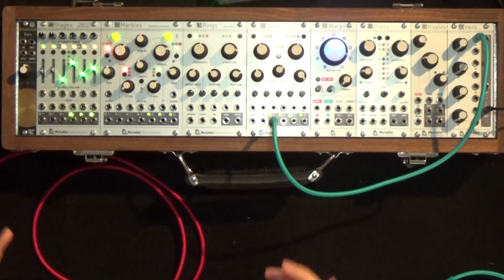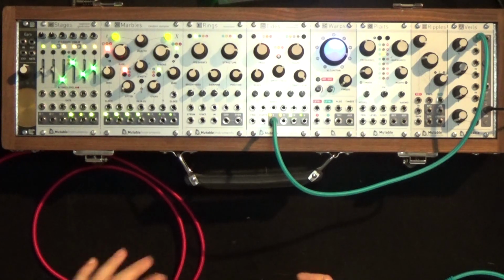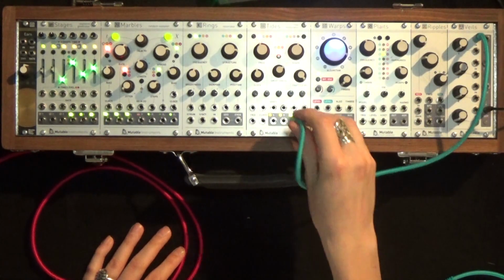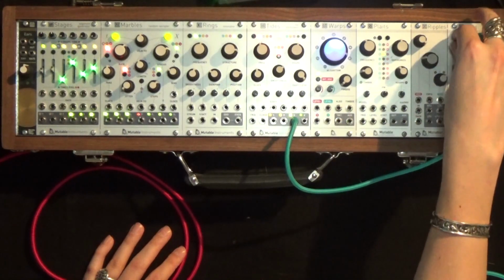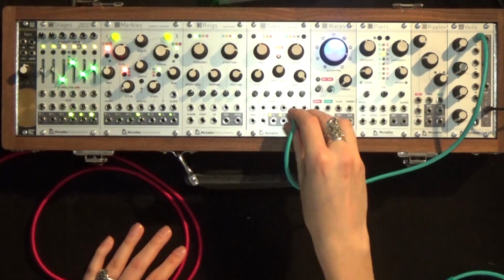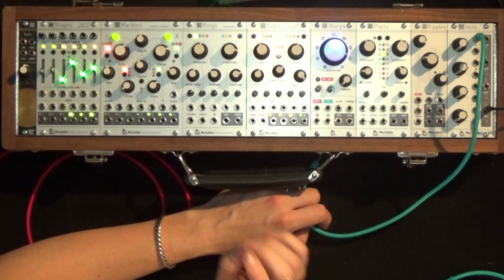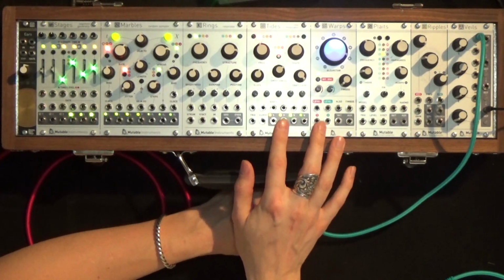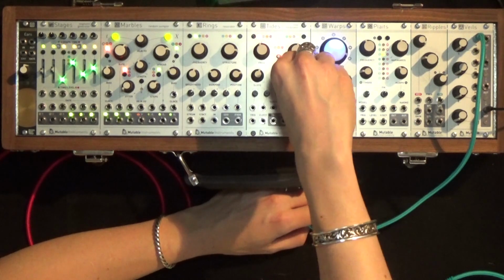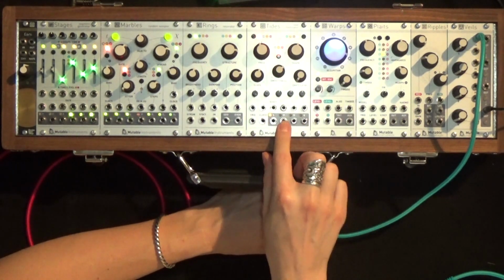So on the original version of the module, you had 4 outputs with the original waveform, a pulse signal, and on this version of the module, you can use different modes for these 4 outputs. The first one, you can control a knob. You can use this knob to select to which output the signal is routed.